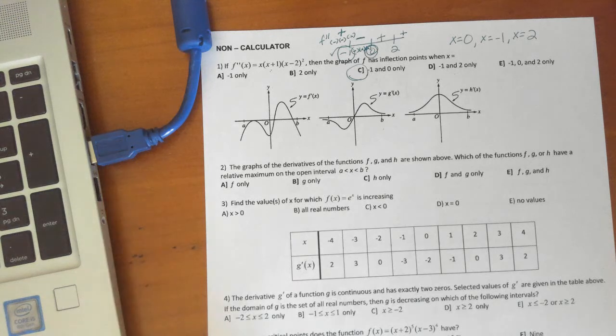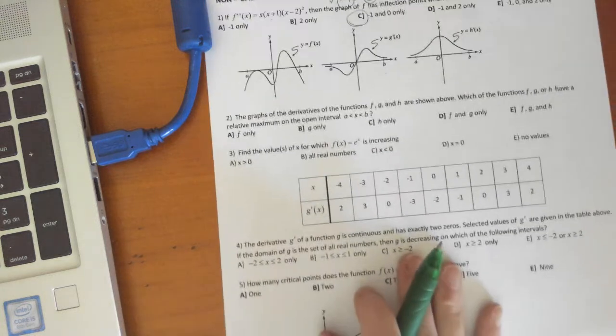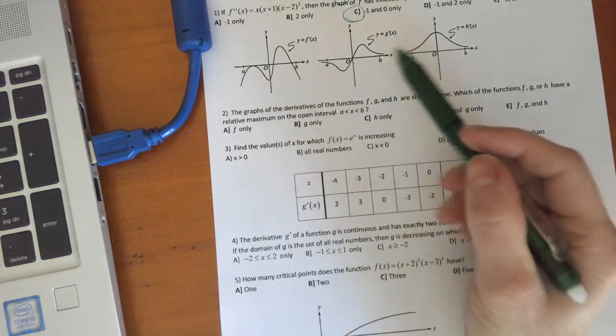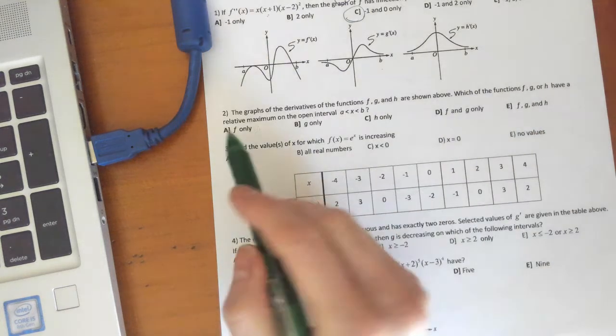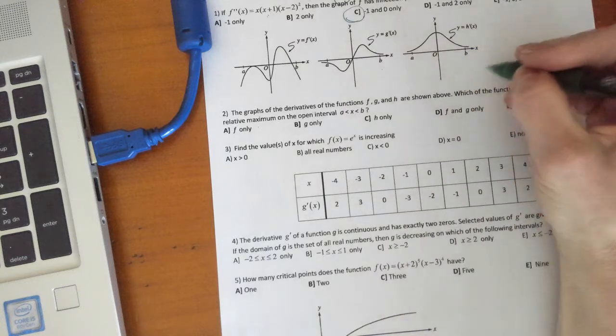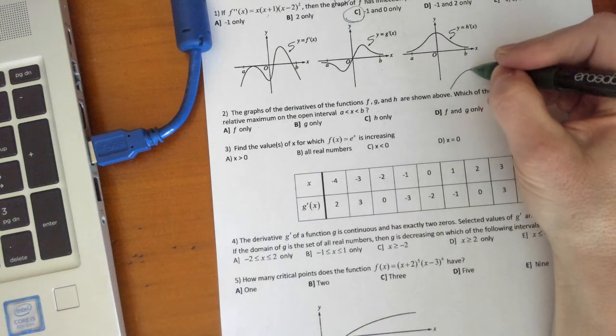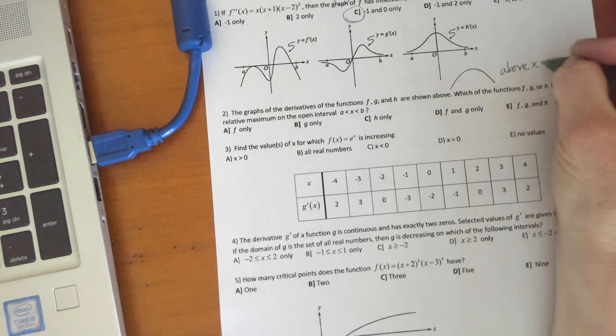And we might as well just go through these just to see. So this next one, the graphs of the derivative functions f, g, and h are shown above. Which of these functions have a relative maximum? So remember, relative maximum has to change from positive to negative, which means it needs to go from above the x-axis to below.